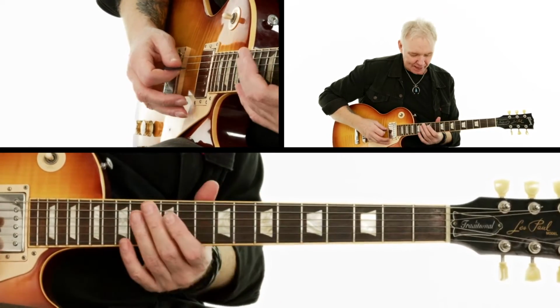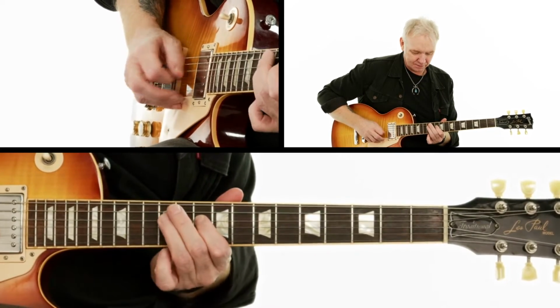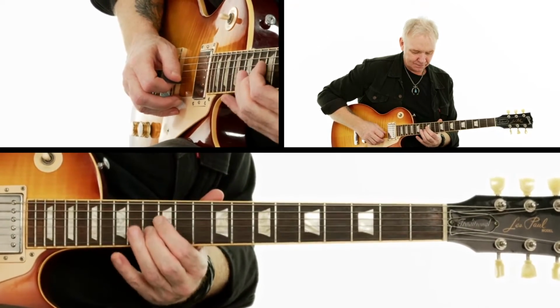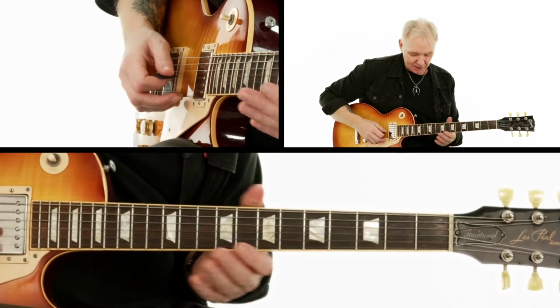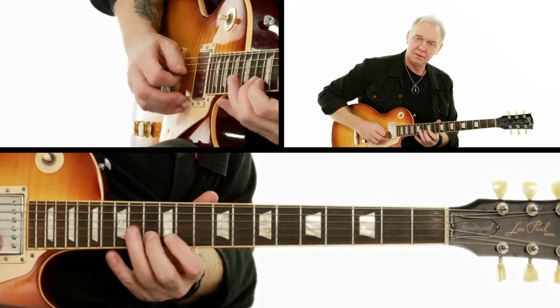And I might extend that a little bit down here for a C root here. And again, in this case, I also like to add that minor third in between. Okay, so if you see me doing that, that's what's going on there, and that's just naturally baked in my playing, and I think it's a really good way to solve that problem with that overly major kind of sound.